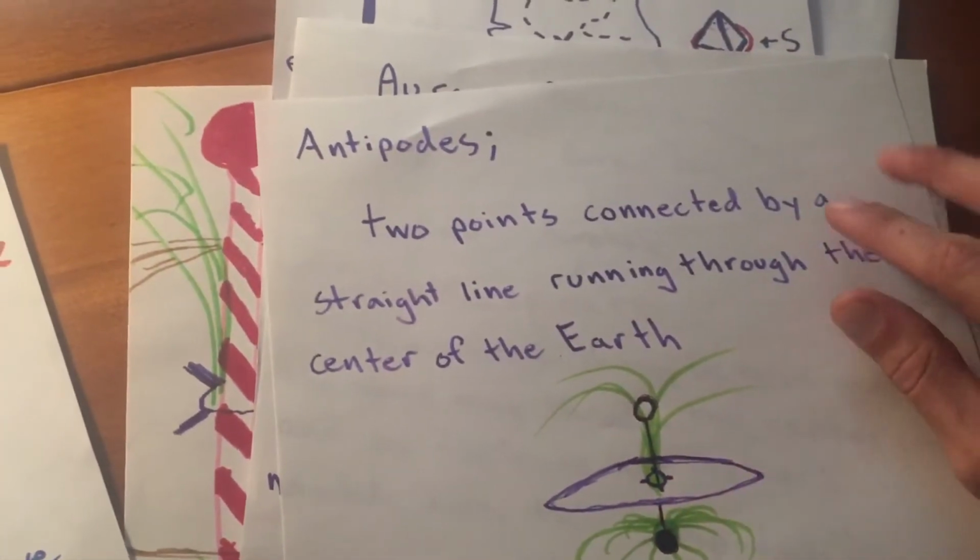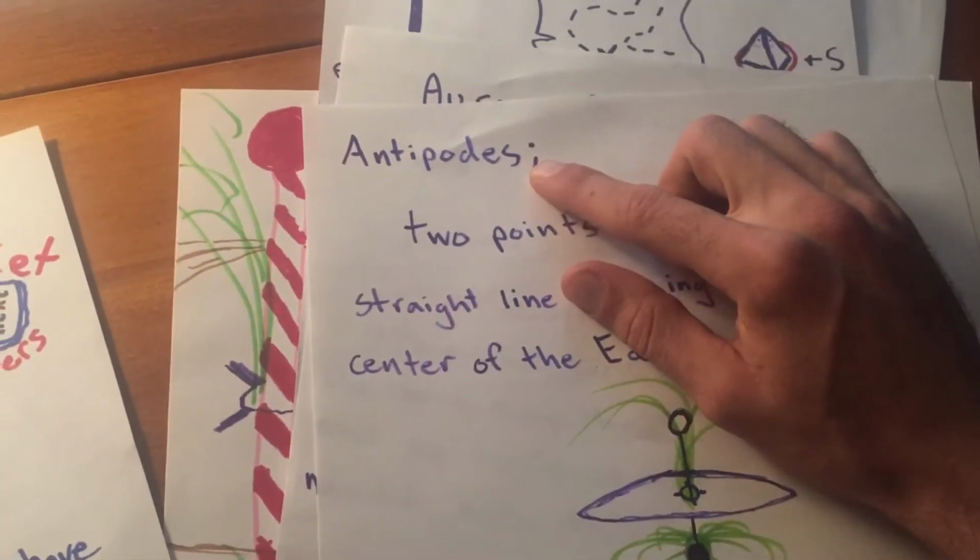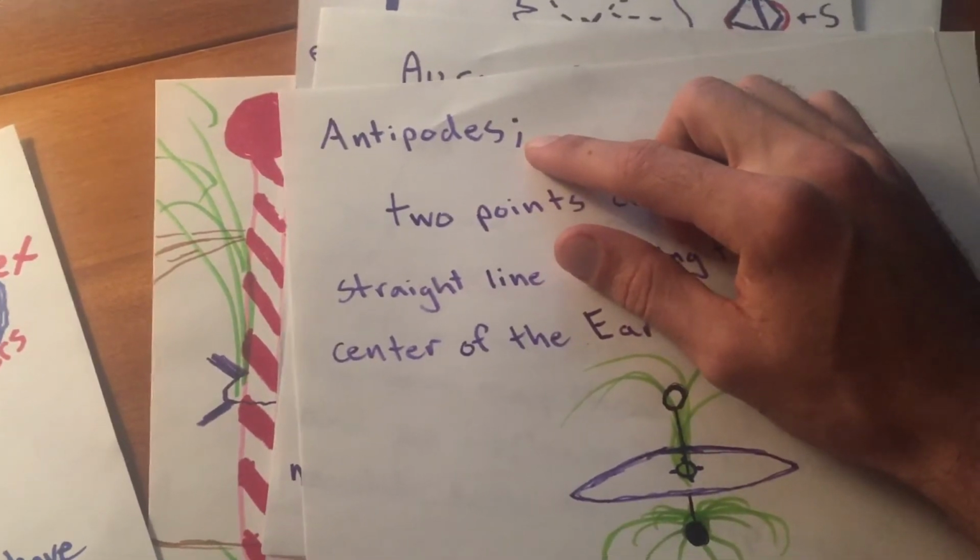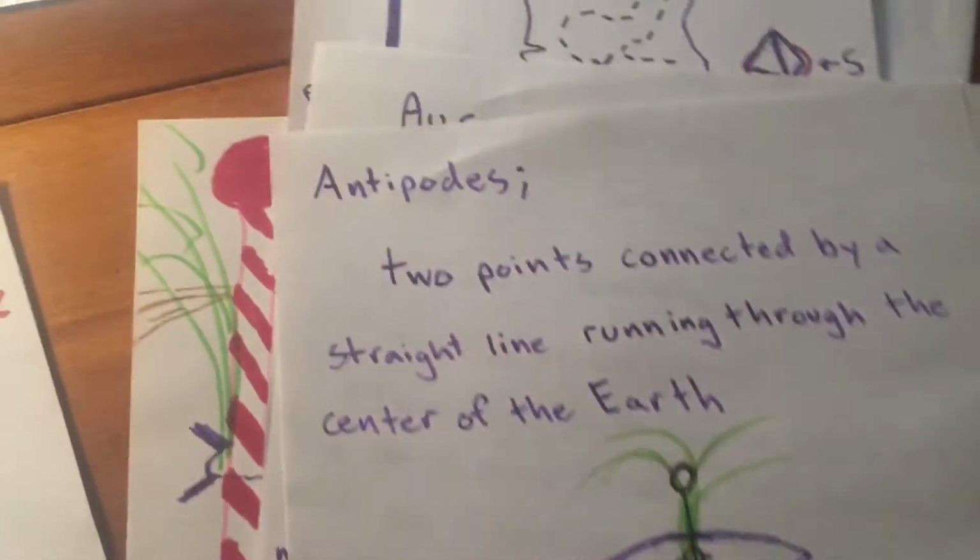And so while that's all real interesting, I was fascinated by the word antipodes because I was unfamiliar with it.